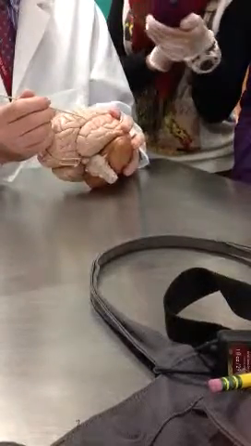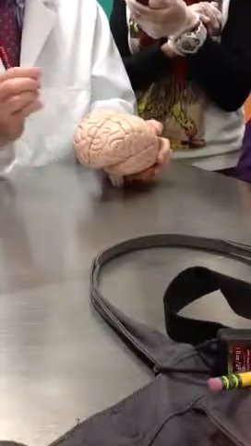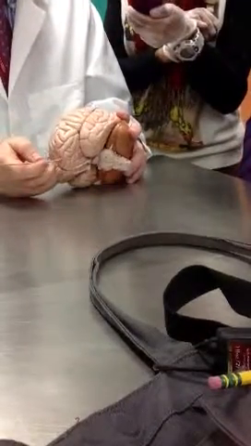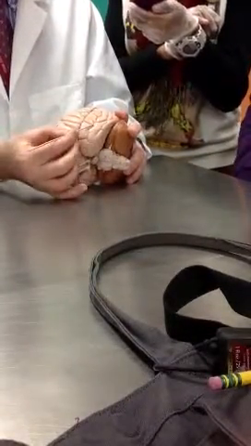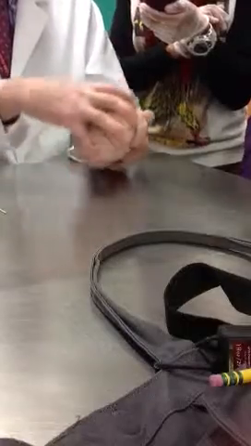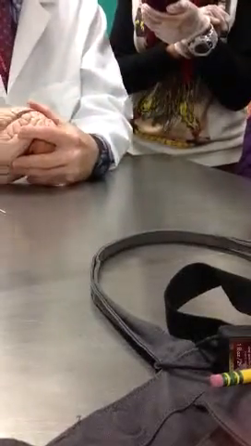Going off to the side here, coming all the way around, is the central sulcus, which separates what? The frontal lobe from the parietal. We have the good old lateral sulcus, which separates the temporal from the parietal and the frontal. If we crack open the egg, we see the insula.